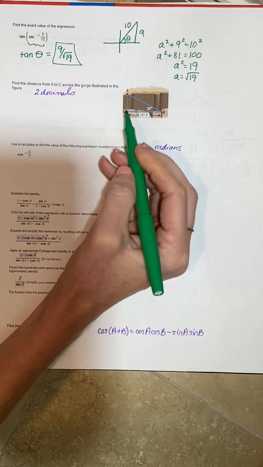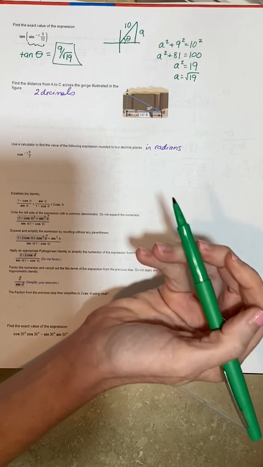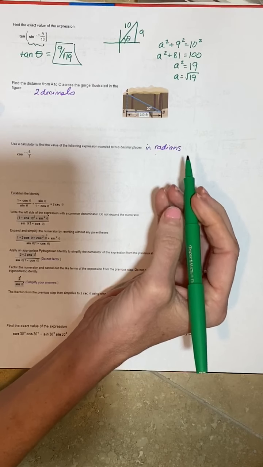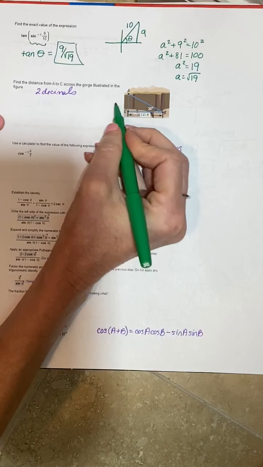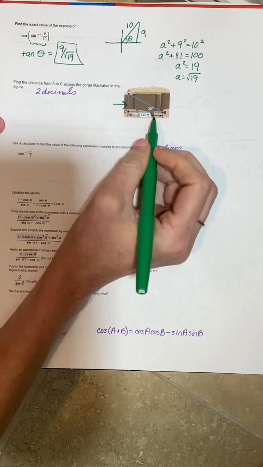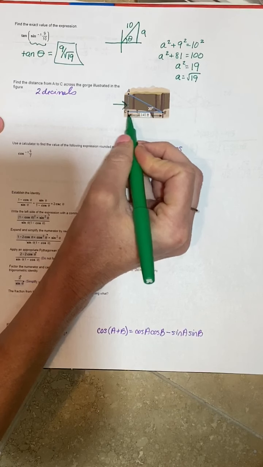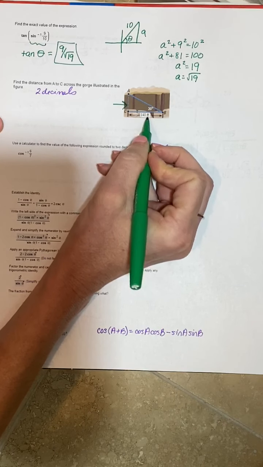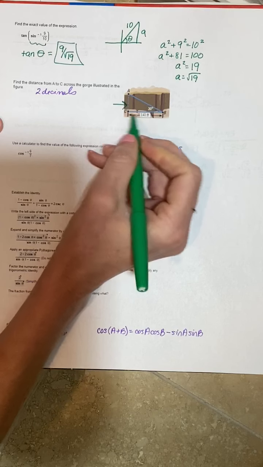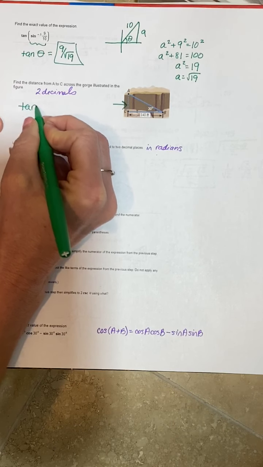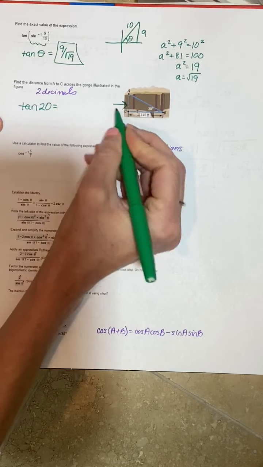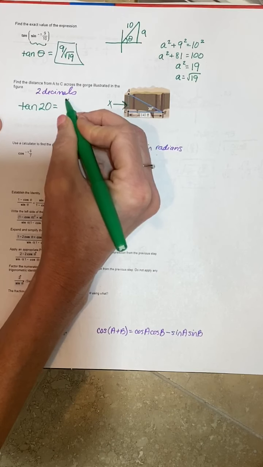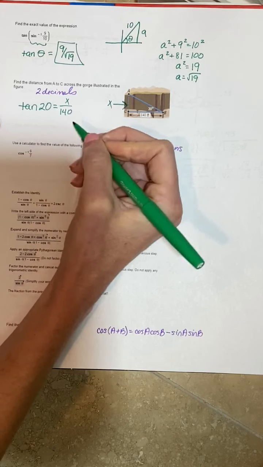Okay, next one, find the distance from A to C. Guys, this is a normal right triangle problem. It was probably in the third lesson we ever did. So they want to know this distance right here. We have this distance and an angle. We do not have our hypotenuse, so we're going to use tangent. Our tangent of 20 equals the distance we're looking for over 140.